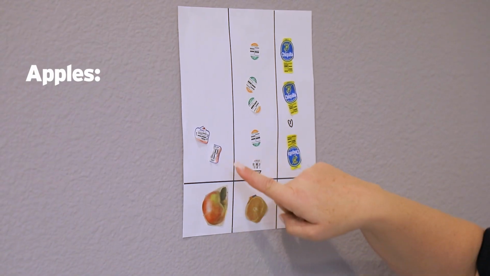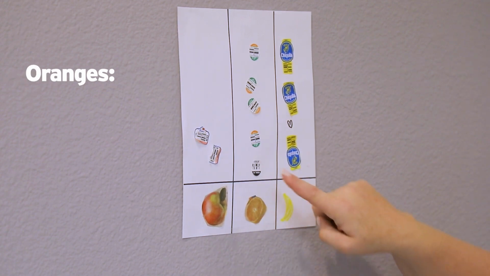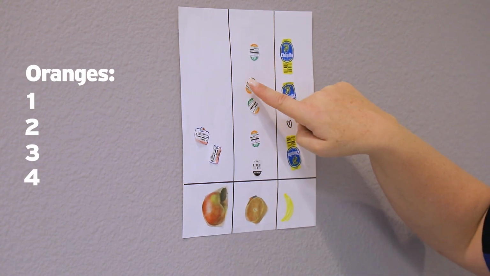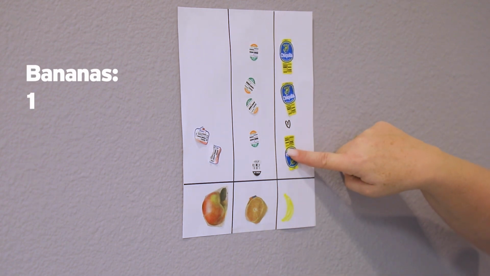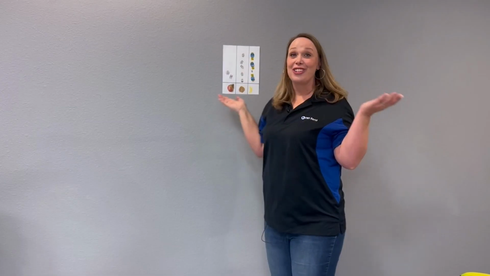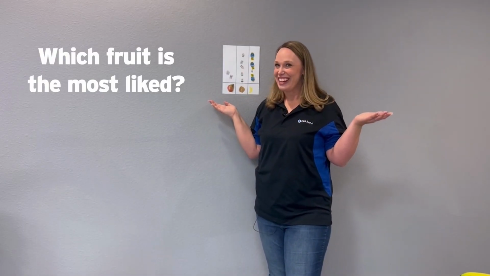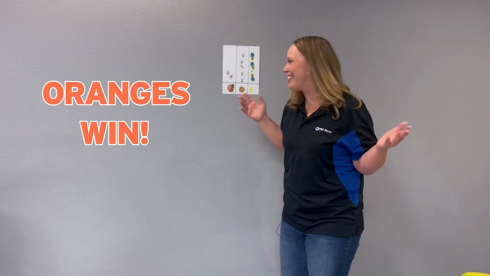For apples, I have 1, 2 stickers. For oranges, I have 1, 2, 3, 4, 5 stickers. And for bananas, I have 1, 2, 3, 4 people that like bananas. So which one is the most liked? Oranges! I guess we're an orange group of people here.